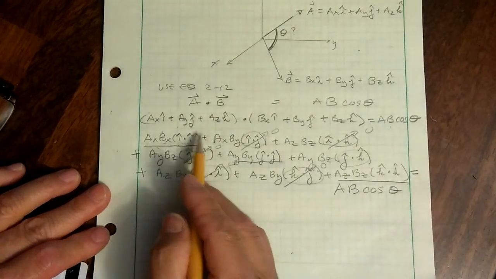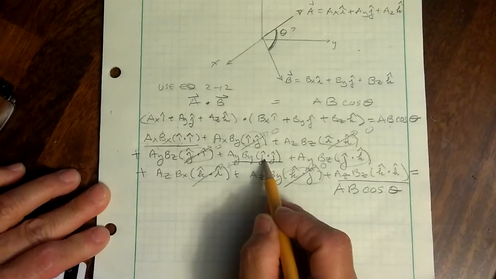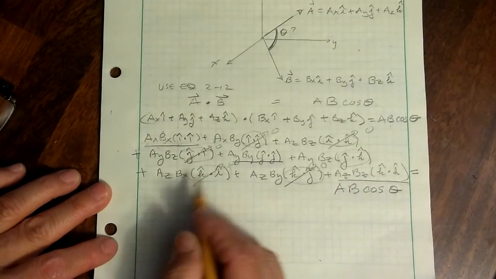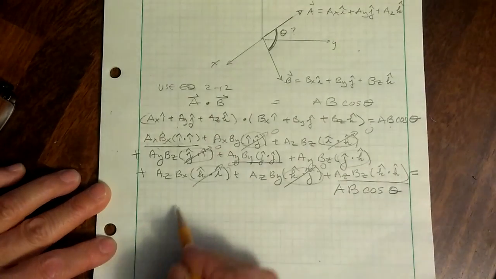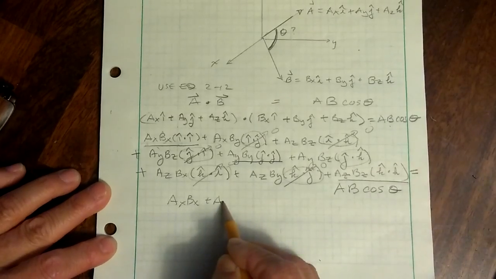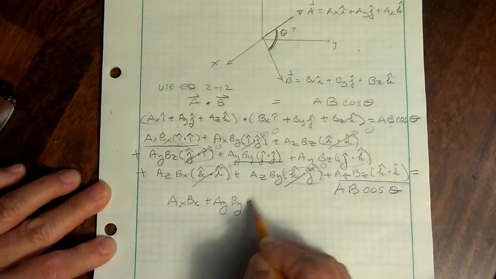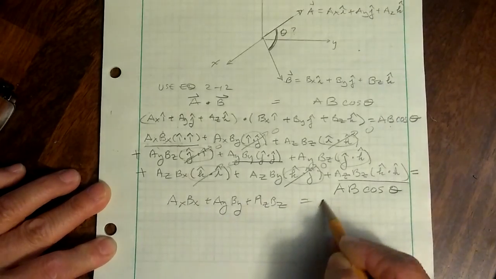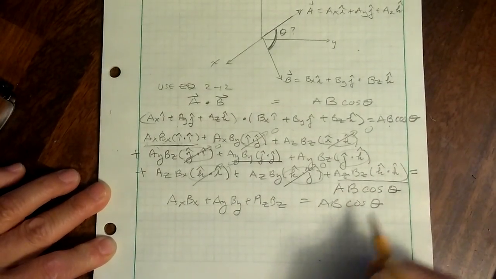So i dot i is equal to 1, j dot j is 1, k dot k is 1, such that the left-hand side of this general equation is equal to AXBX plus AYBY plus AZBZ, which is equal to AB cos theta.